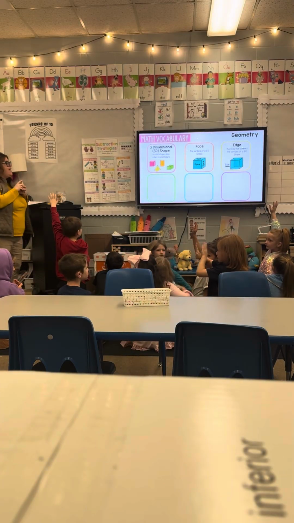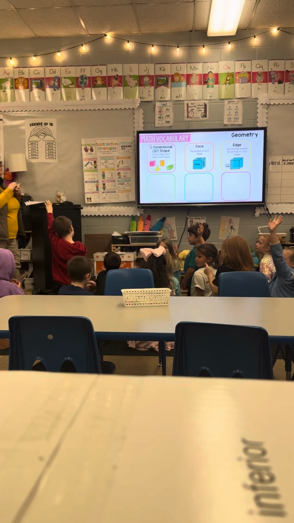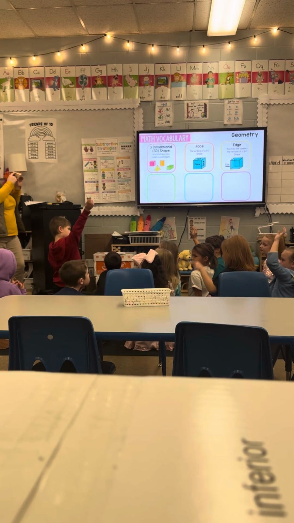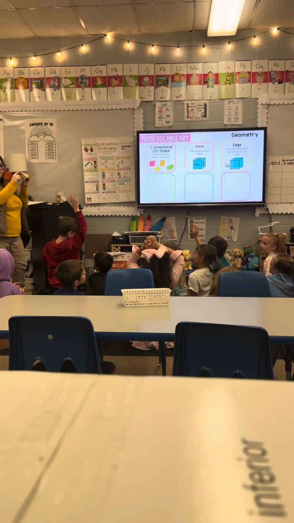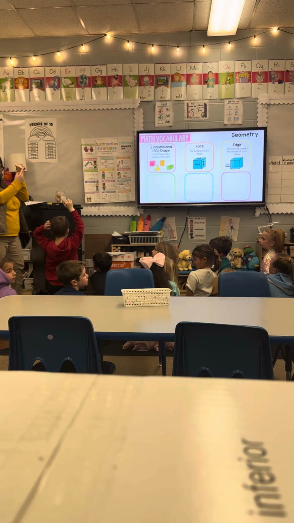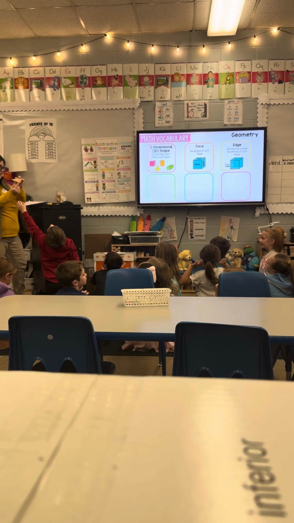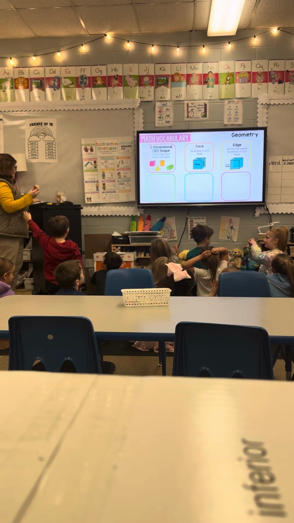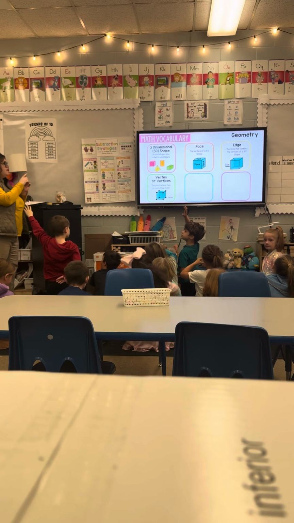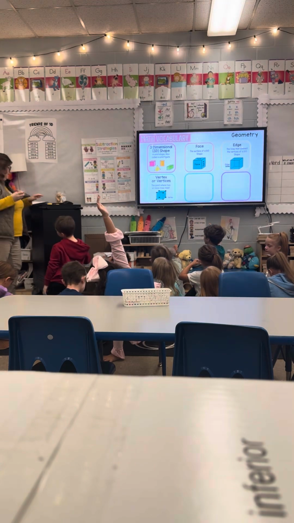Okay, and then what's an edge? An edge is like the side of a shape. The lines that connect the vertices. Remember what a vertices is? So the edges are the lines that connect the vertices. Okay, and then a vertex or vertices is still the same on a 3D shape. The point where the lines meet.